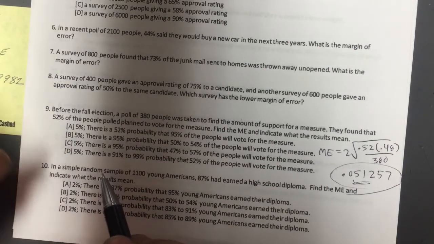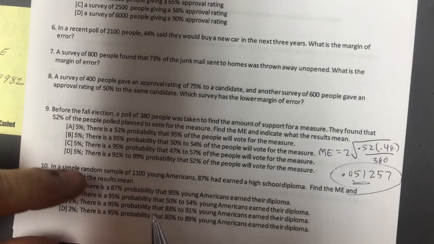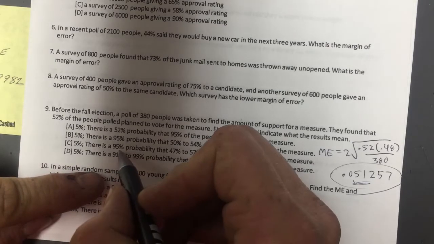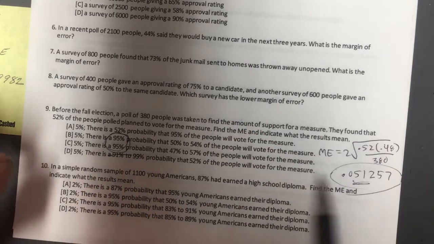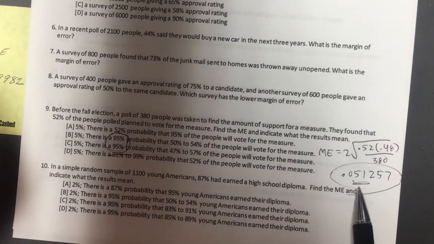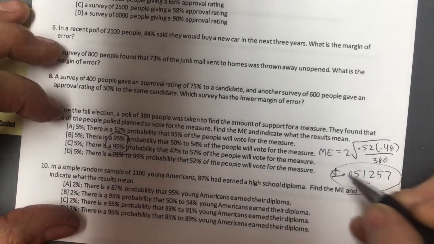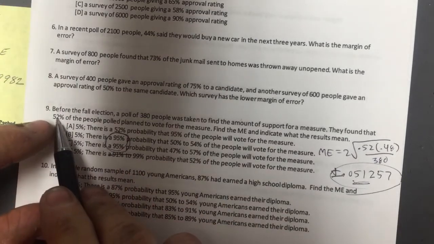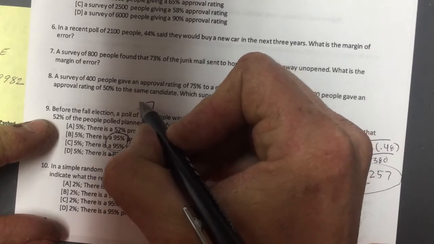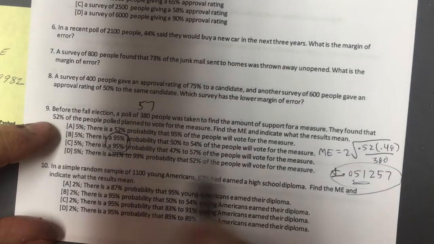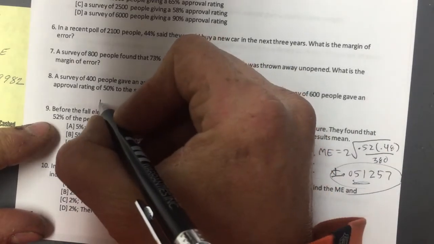Now, what does this mean? Well, I told you guys that this is a 95% probability, so it looks like we're at one of these two right here. So we're at a 95% probability that this is plus or minus. If I take my percent, which is 52, and add 5, that would be 57. And if I take my 52 and subtract 5, that'd be 47.